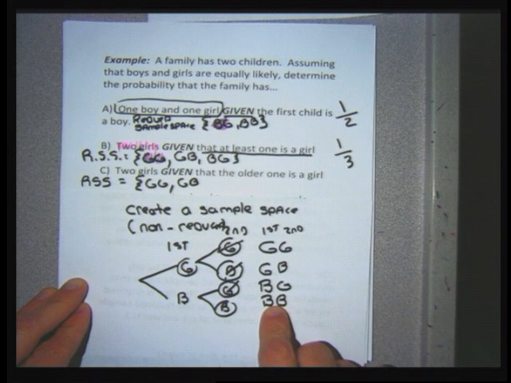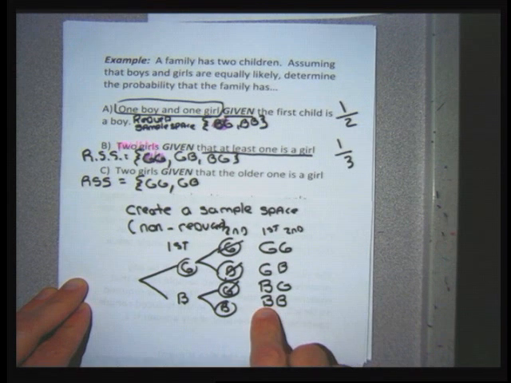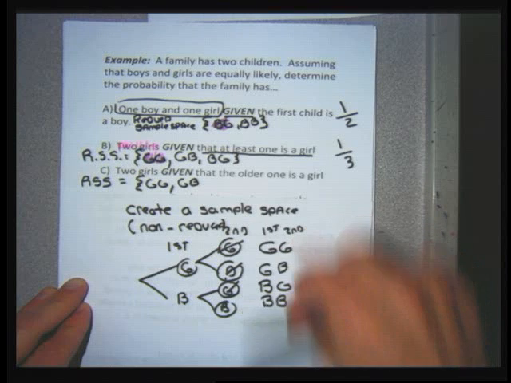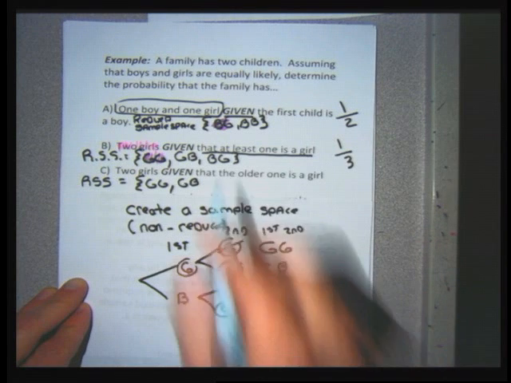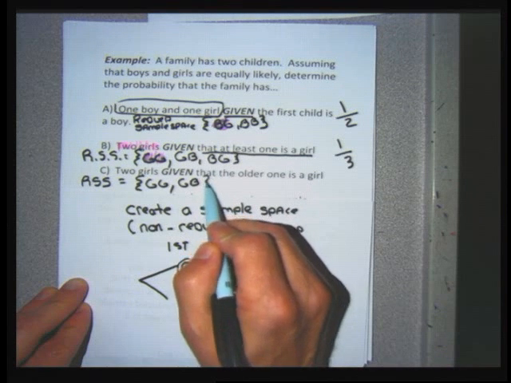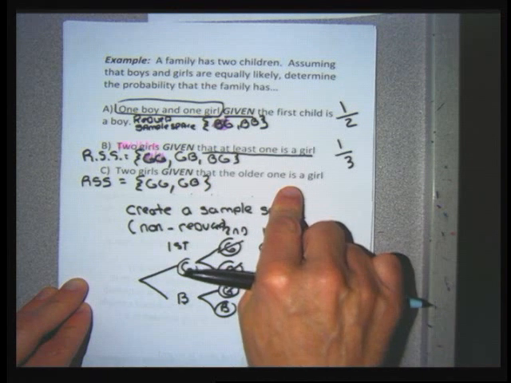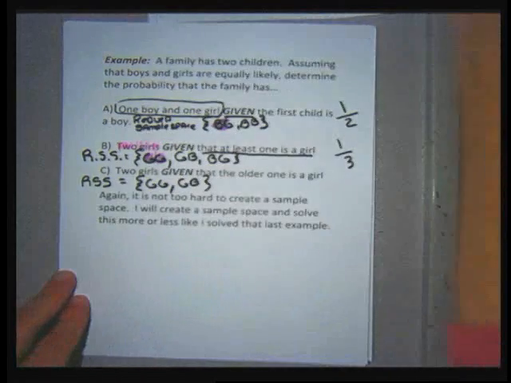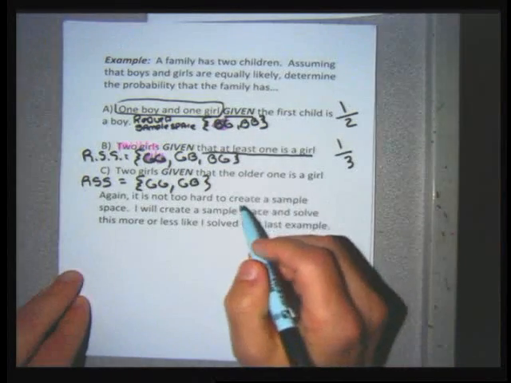I won't count it either because the older or the first child is a boy. So of the 4 items in the initial sample space, 2 of them have the older child a girl, 2 of them have the older child the boy. I'm only going to count the ones that have the older child the girl because that was the requirement after the word given. So I've created my reduced sample space. I won't look at that sample space anymore, and now I'll answer the probability question.